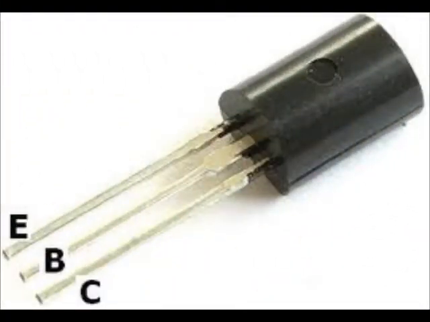And now I will show you the transistor. Speaking about transistors, they won't fight against electron tubes.